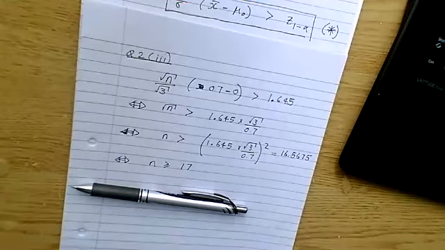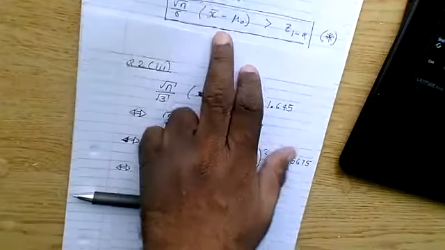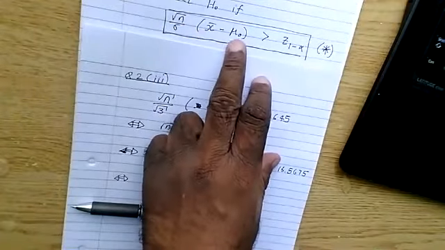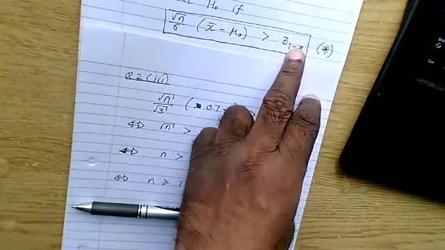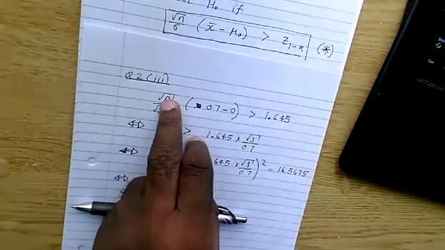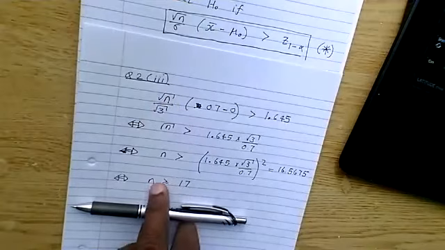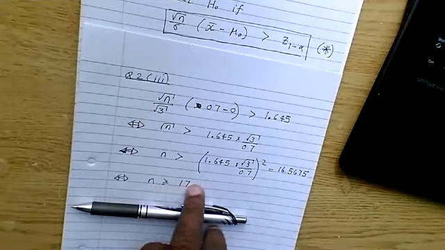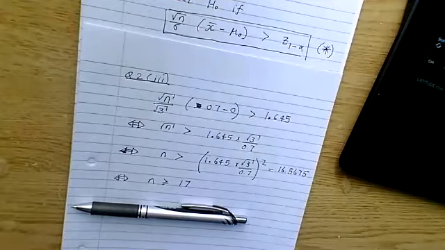So basically using this rejection rule with the same sample mean, the same mu 0, the same alpha and the same sigma, the question was to find what n should be, and it turns out that n must be greater than or equal to 17. Any questions before I do the next question, before I go to question 3?